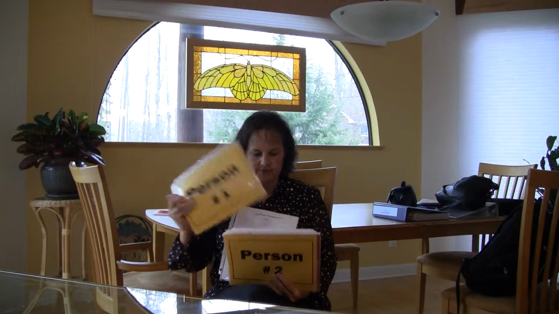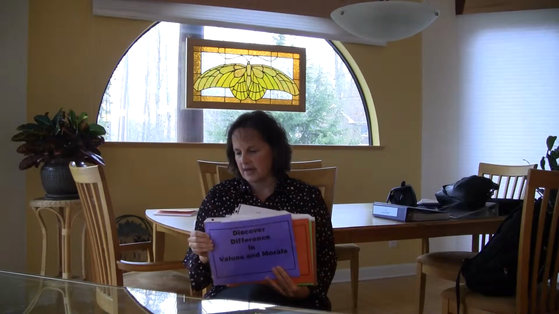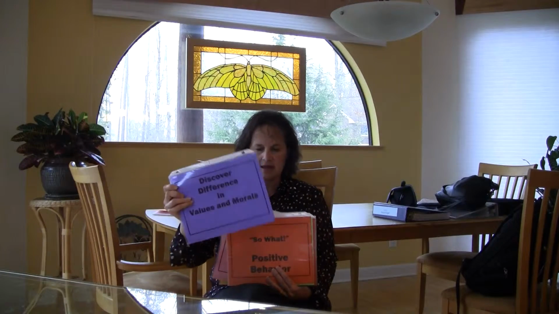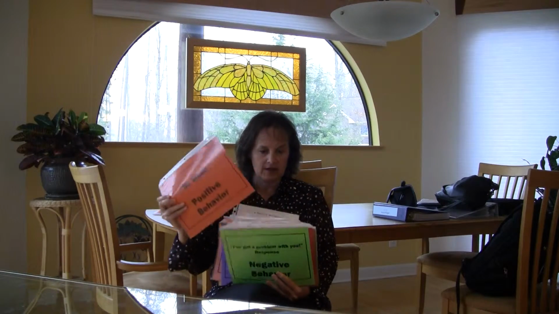What I soon discovered is that it caused a lot of confusion. All the kids held signs to show what they were assigned to: person one, person two, the interaction itself, and then I had three for difference in values, morals, and needs. Then I had a kid who was the so what, positive behavior.